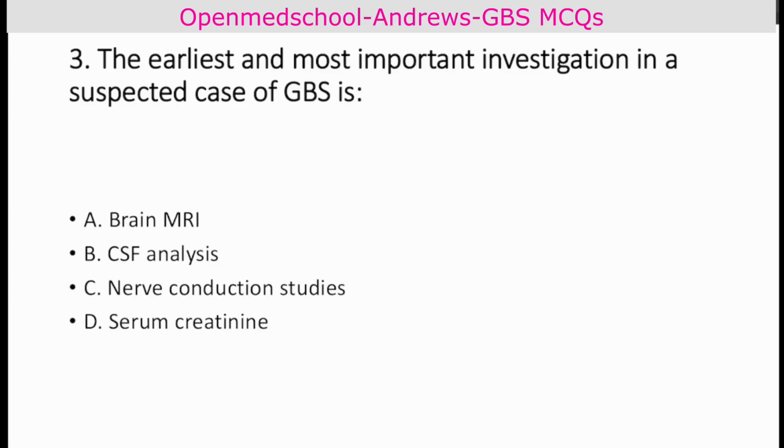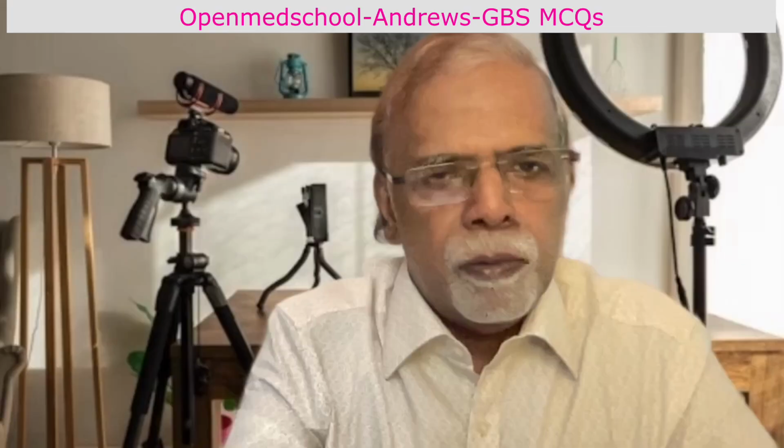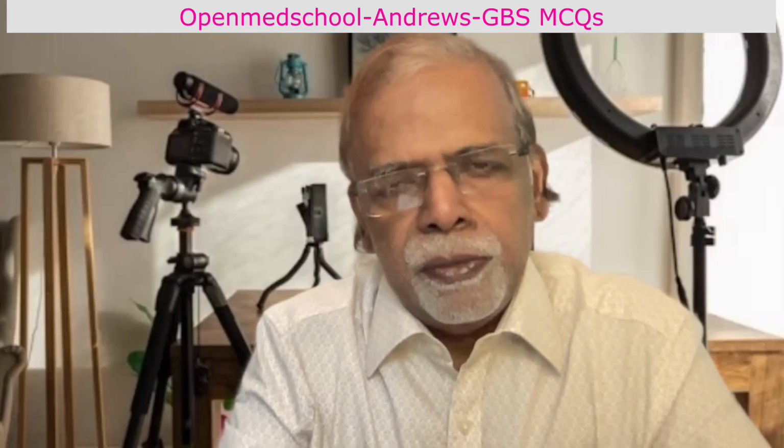The earliest and most important investigation in a suspected case of GBS is, when you get a case of GBS, the investigations of choice are, one is nerve conduction study, second is CSF. So what is the correct answer? It is the nerve conduction study. CSF usually shows albuminocytological dissociation, but that will take some more time.